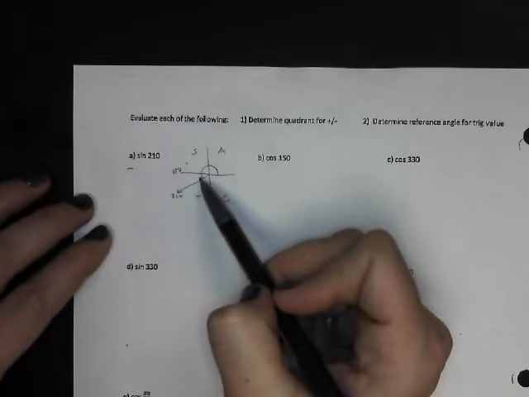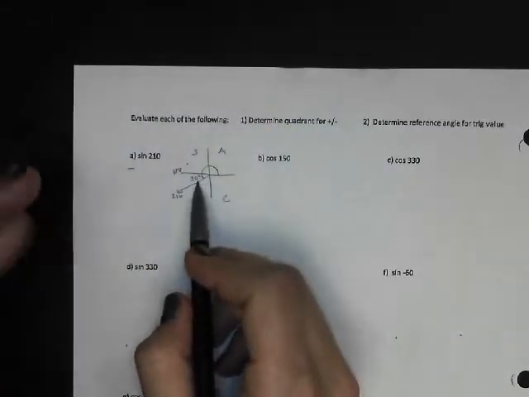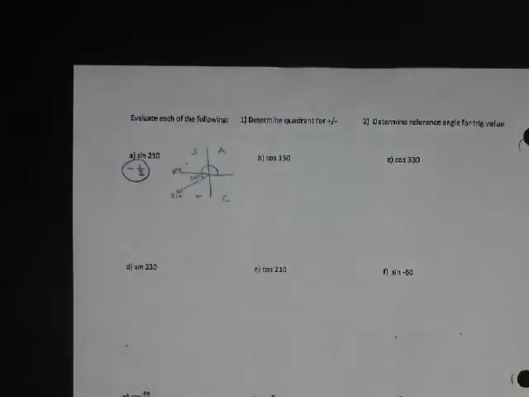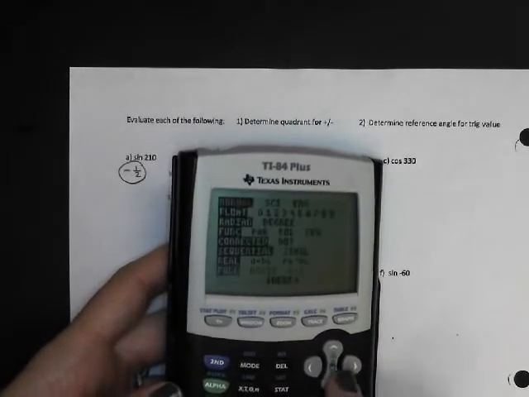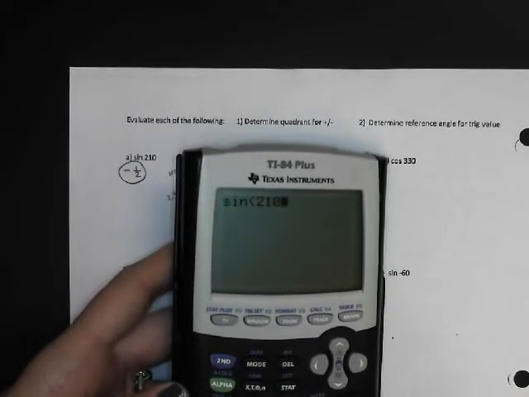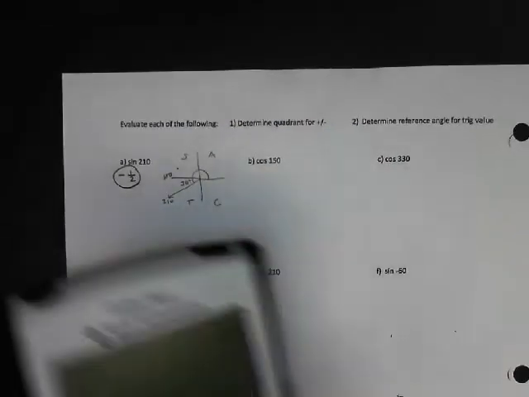The reference angle is 30, and the sine of 30, which you need to memorize, is 1/2. There's your answer: sine of 210 is negative 1/2. Now, if you're in degrees, you can check some of these. Mode, degrees, sine of 210, negative 0.5.